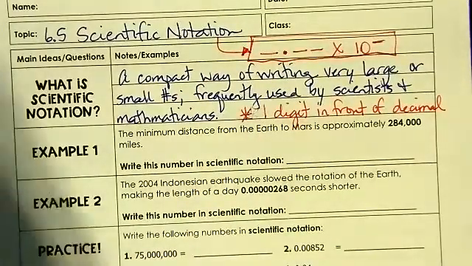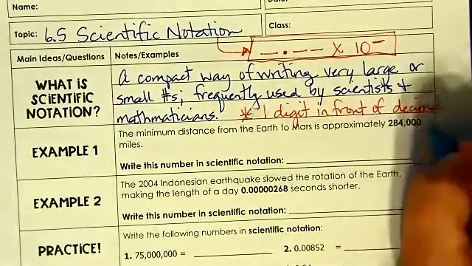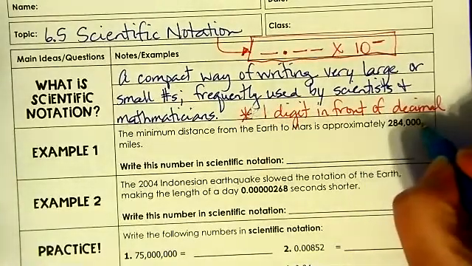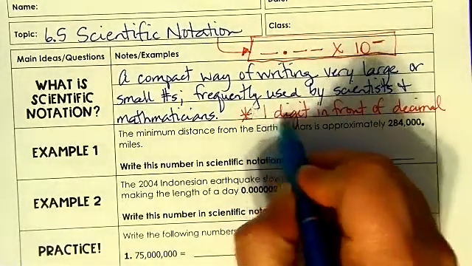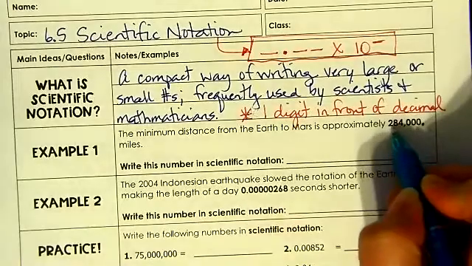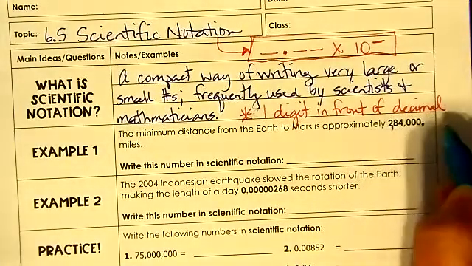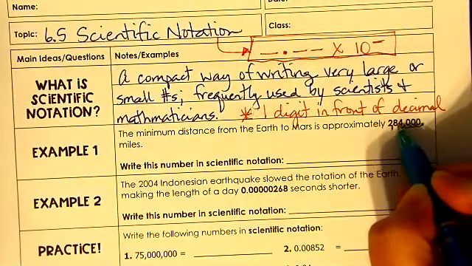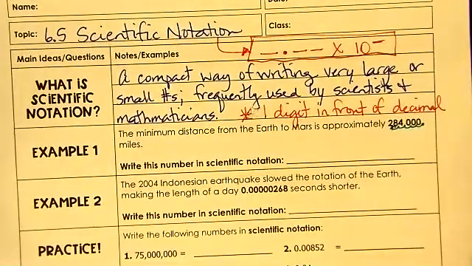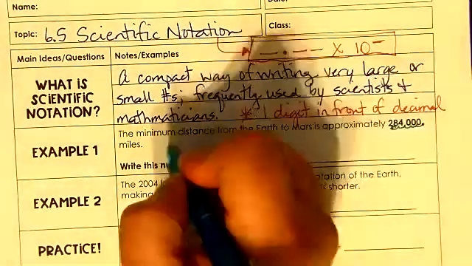So if I'm working with 284,000, the decimal right now is located after this 0. I want to move it to where there is only one digit in front of the decimal. So that means I have to move it all the way over to between the 2 and the 8. How many times do I move it? 1, 2, 3, 4, 5. And since I am moving to the left, I'm going to add.